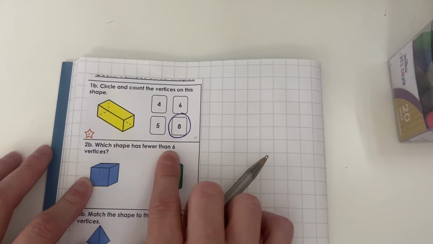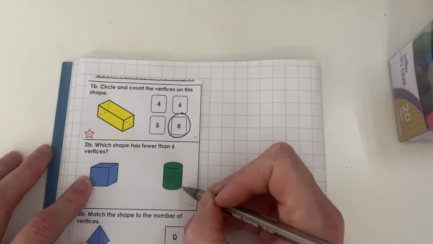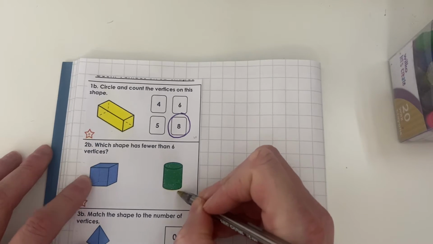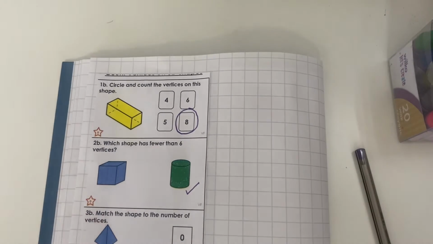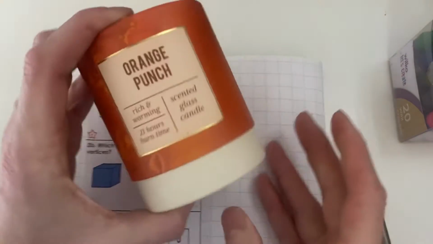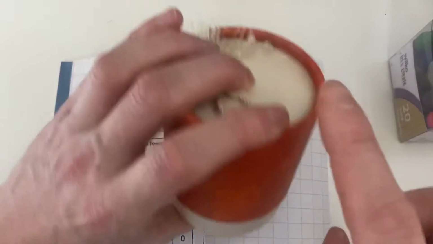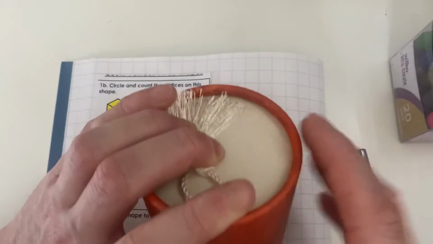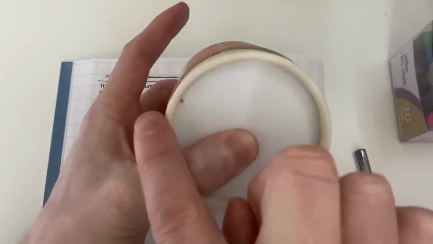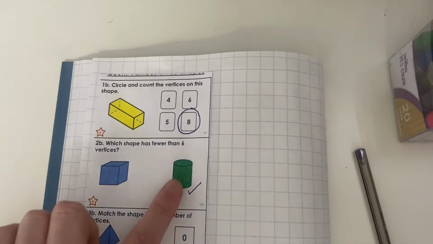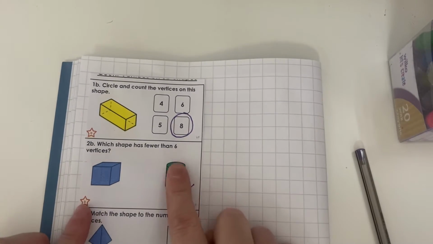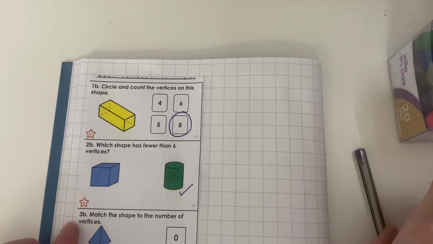We need a shape that's fewer than 6 vertices. So it's here, this is a cylinder. This has fewer than 6 vertices. Now if we take this one here, it's just a candle holder. We've got the edge around there, the curved edge. There's one, and the second curved edge is there. So that would have 2. And 2 is smaller than 6. So a cylinder has fewer than 6 vertices.